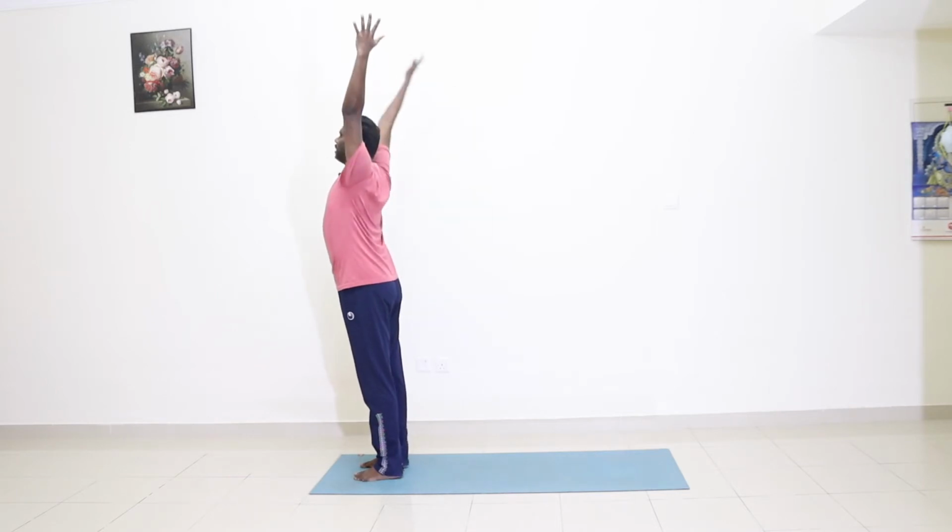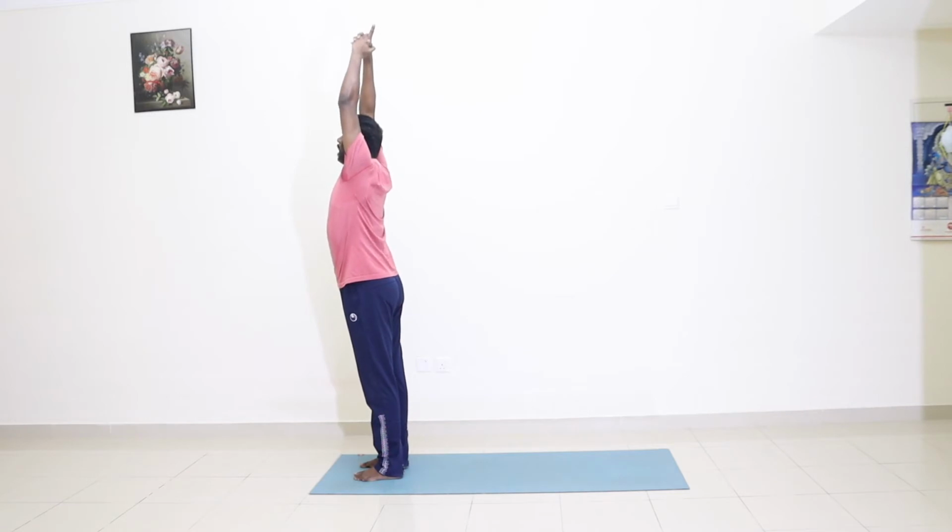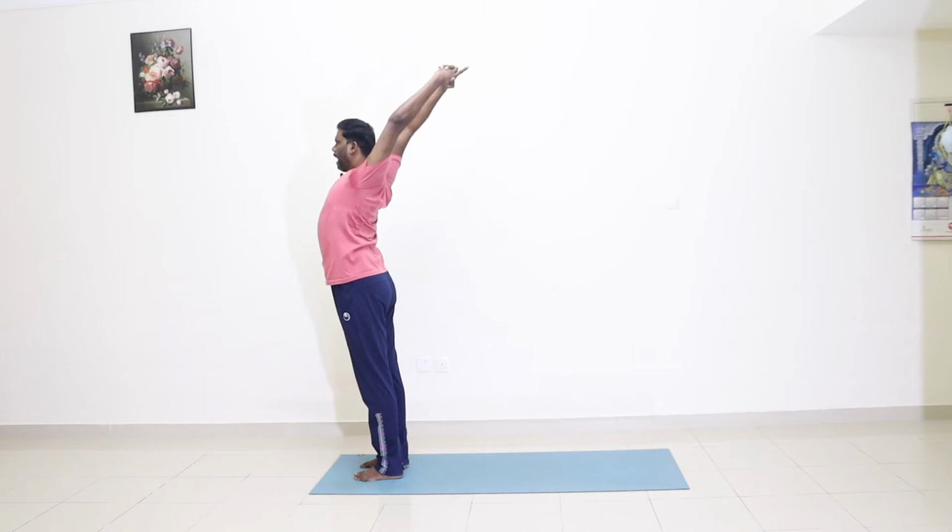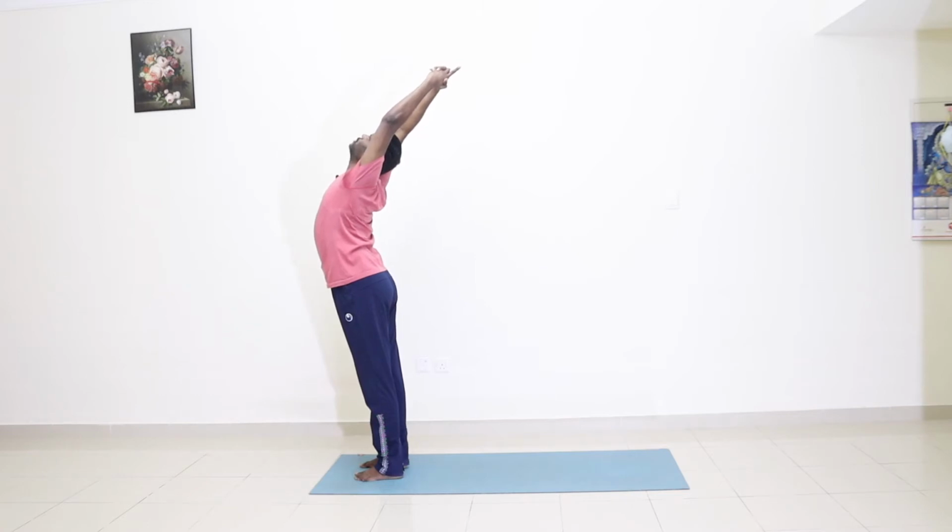Inhale to rise both of your arms. 1. Interlock your fingers. 2. Pull your shoulders. 3. Arch your spine. If possible, lift your chin to look up. Remember, if you have problem with the neck, you don't lift your chin. High blood pressure, any problem with the neck, you are going to be doing the modification.